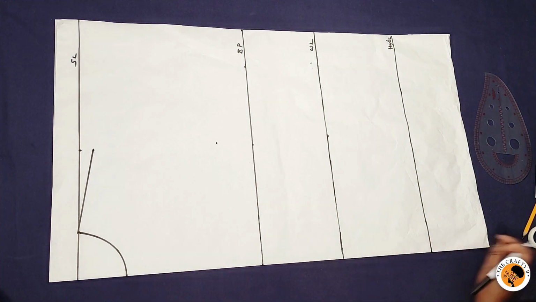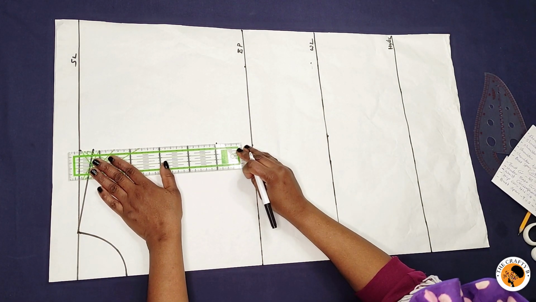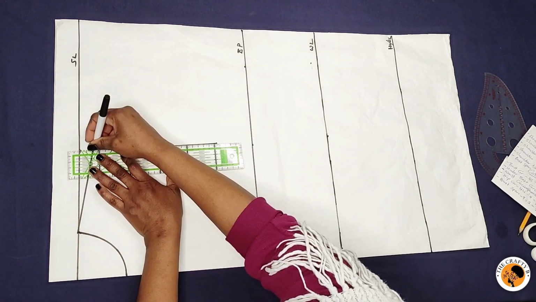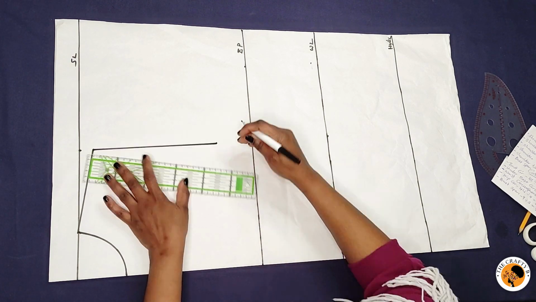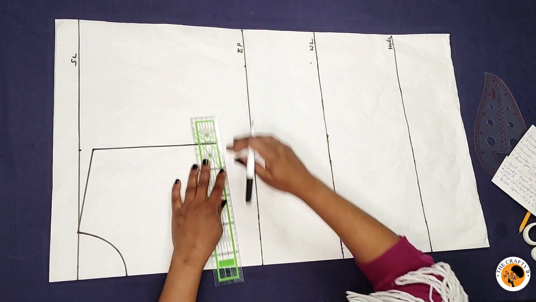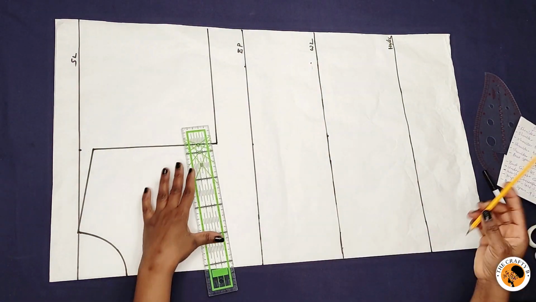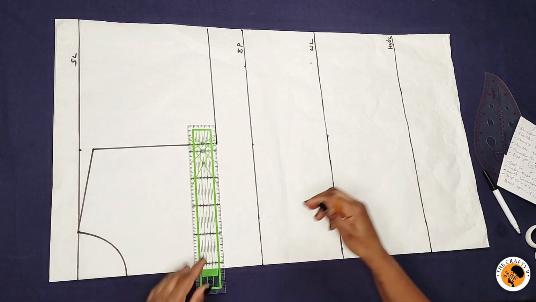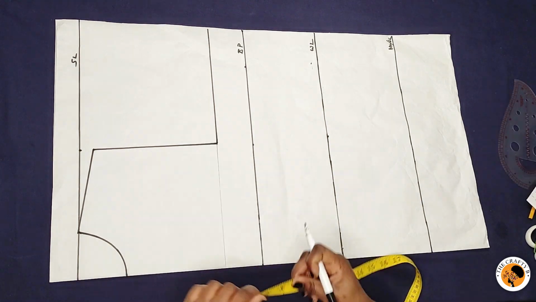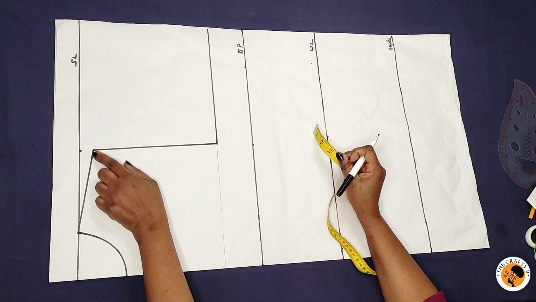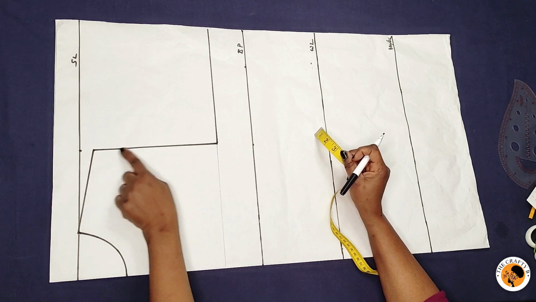Here it goes. Then I'll connect the line straight with my straight ruler. So this is our armhole line, and I'll extend the line outwardly like so, and I'm going to use my pencil to mark it. The next thing to do is to find the midpoint of this armhole line.